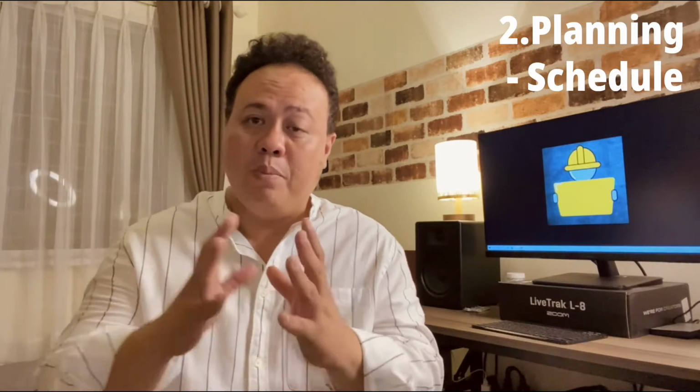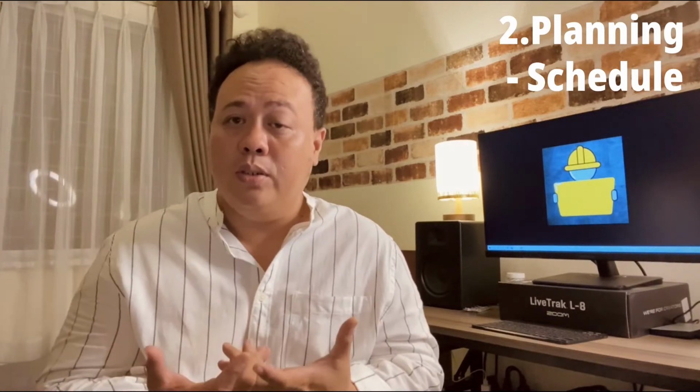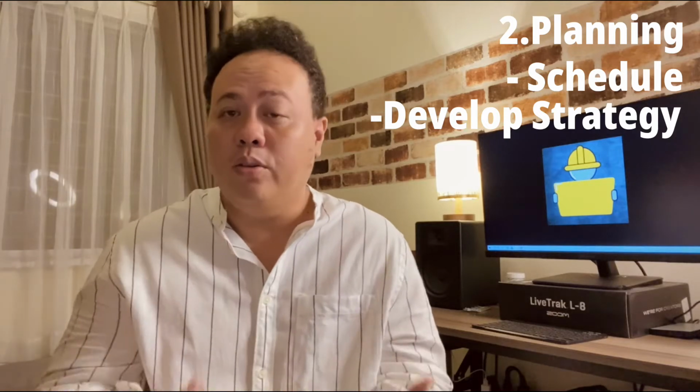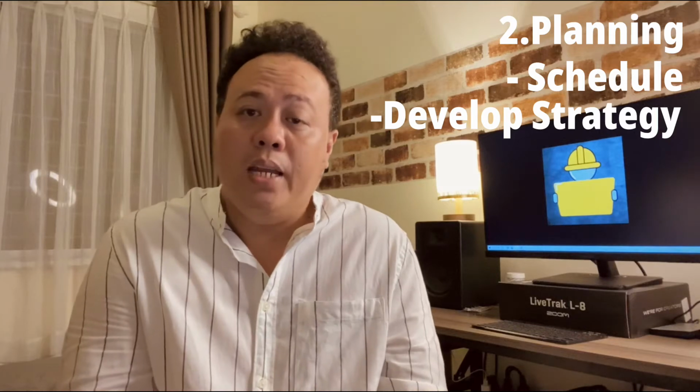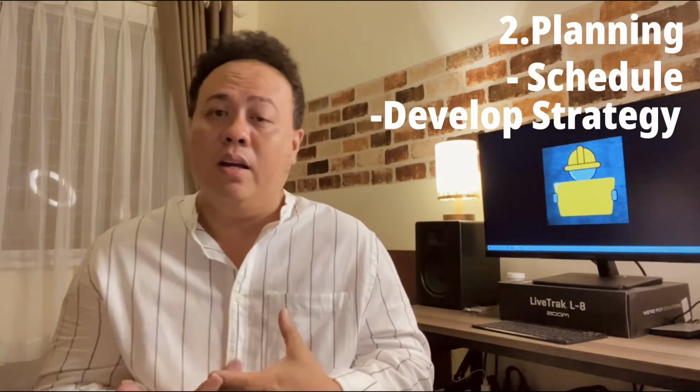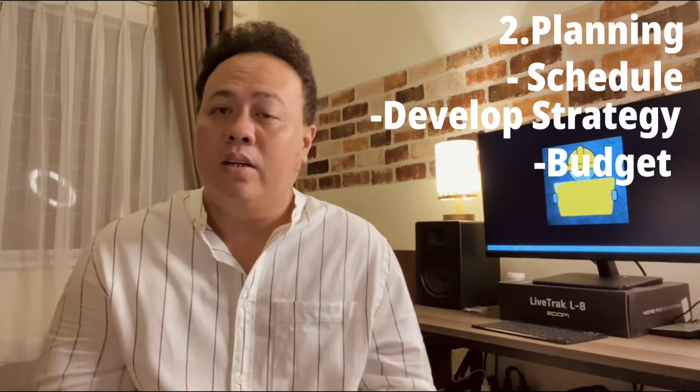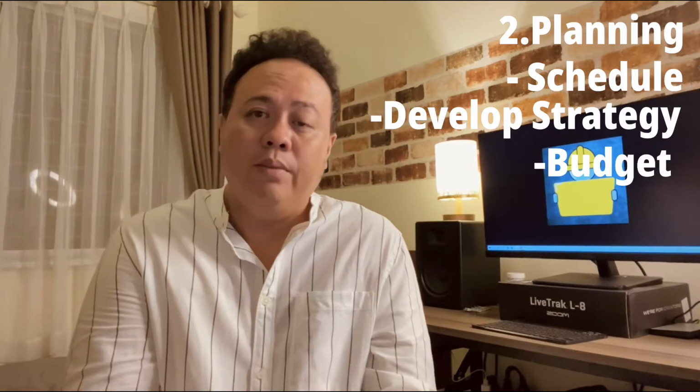Next is the planning process. As the name itself says, this is where you will determine a schedule or a strategy on how you will manage the project as a project manager. In this stage, you will develop a strategic approach that you will discuss with the contractors or subcontractors in the project. During the planning process, you will also define your budgeting and your resource planning for the project.